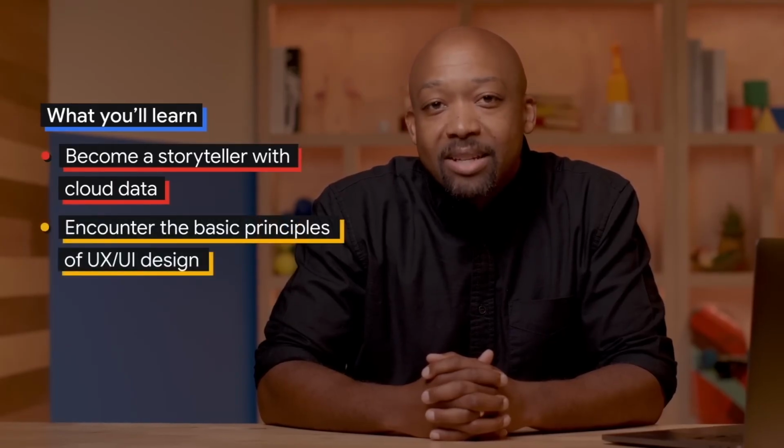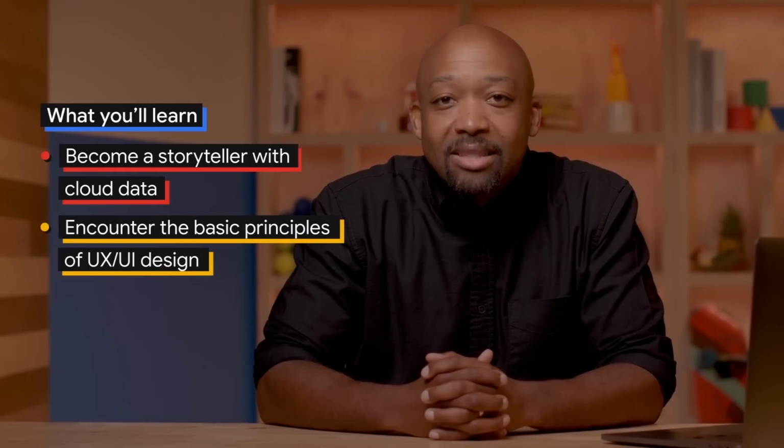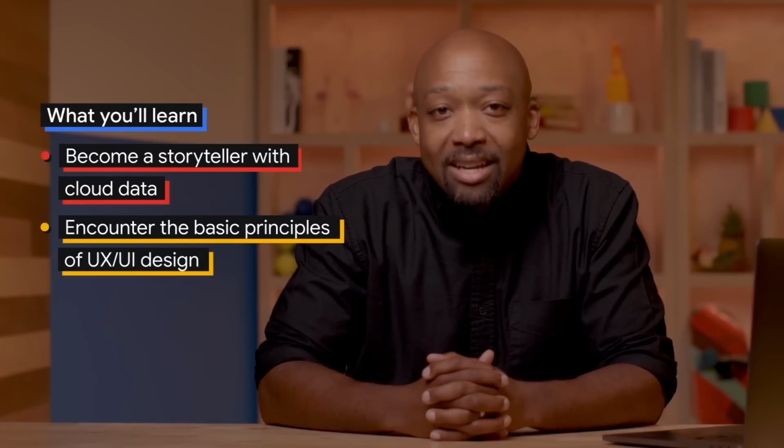Imagine a cloud data analyst that is rising in the ranks within their data team. They've just received an exciting opportunity to grow their skills in storytelling with data. Let's turn to the first page. In this section of the course, you're going to discover some great strategies to become a storyteller with cloud data. Along the way, you'll encounter the basic principles of UX and UI design and how those concepts influence your role as a cloud data analyst.